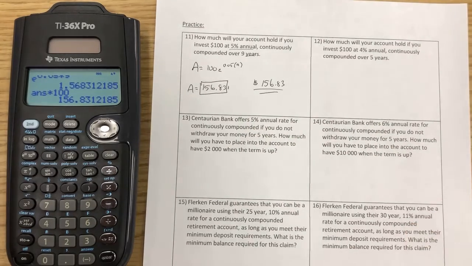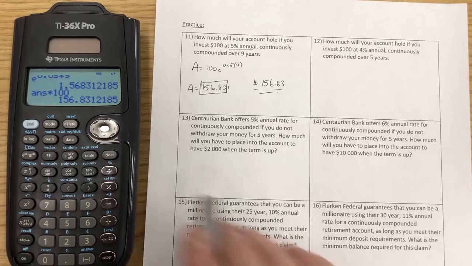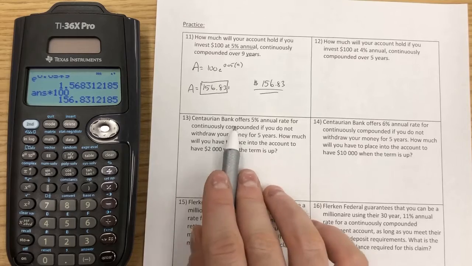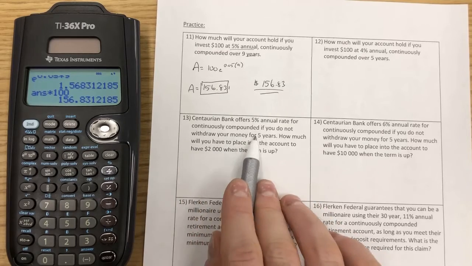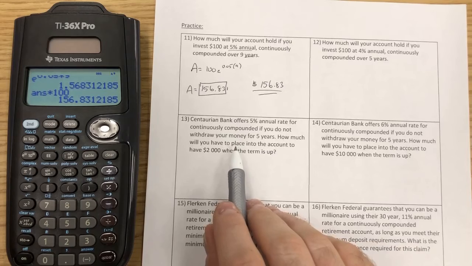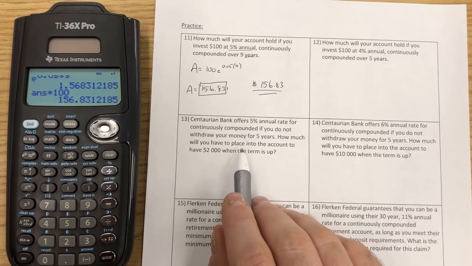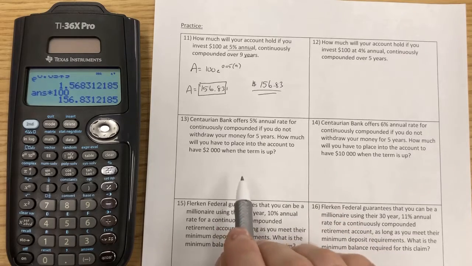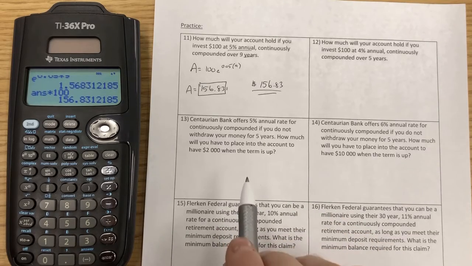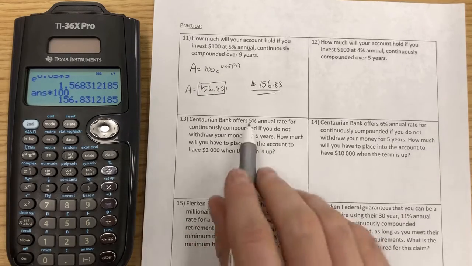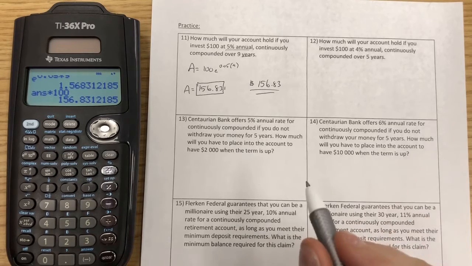Boom. And now there's another way that we could ask the question, saying, if Centurion Bank offers 5% annual rate for continuously compounded, if you do not withdraw your money for 5 years, how much do you have to place in the account to have $2,000 when the term is up? So many savings institutions offer this type of language saying, hey, we'll give you this rate if you leave the money with us for 5 years, meaning you don't take it out. You can't early withdraw. So if you want to, let's say at the end of 5 years, you want to have $2,000 in your pocket, if given this rate, how much would you have to put in?